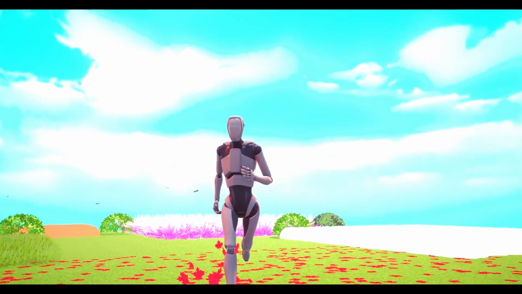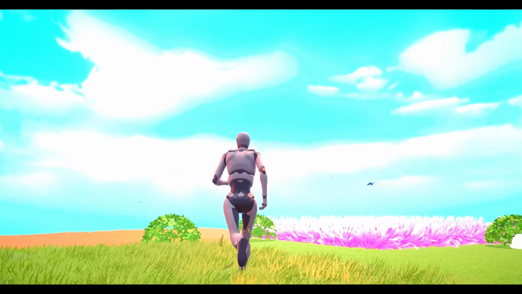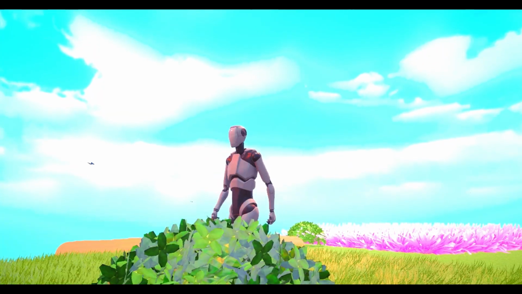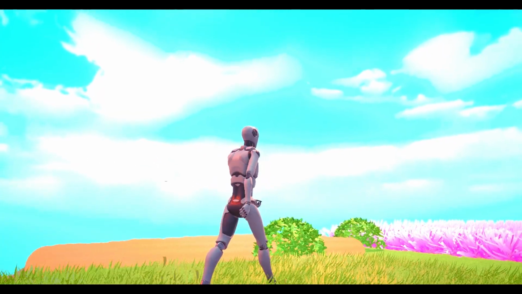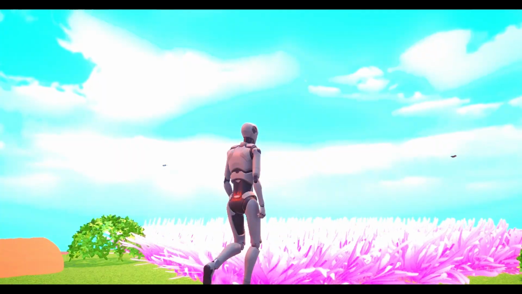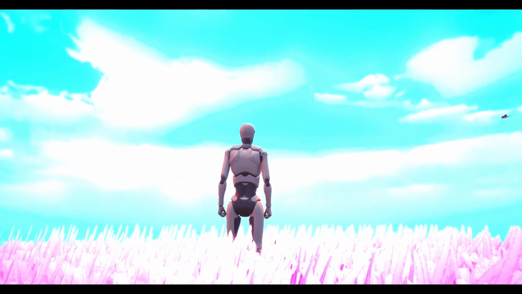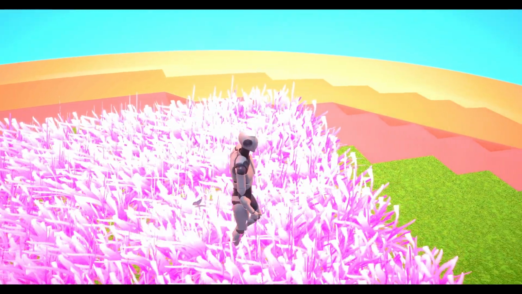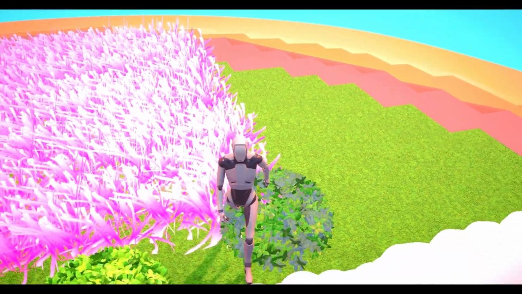To show our asset Interactive Ground FX Touch and Wind. It's an amazing, complete asset solution. You can create immersive ground interaction in new Unity projects, right?